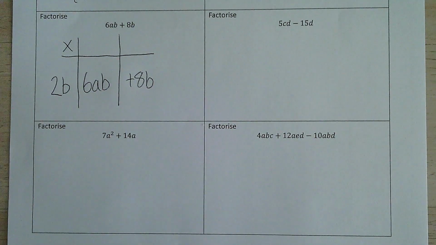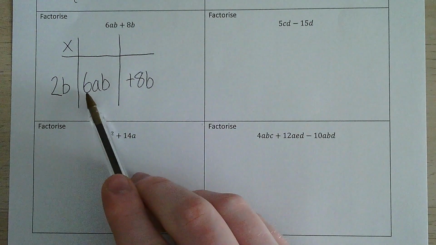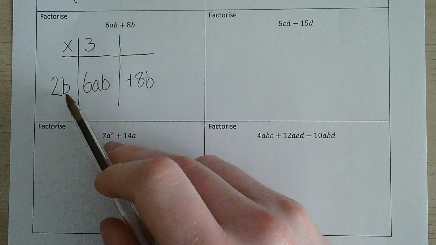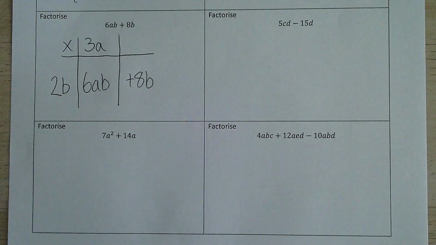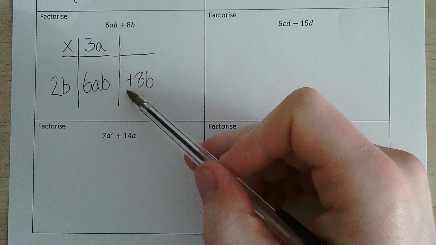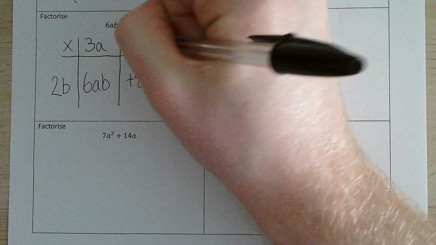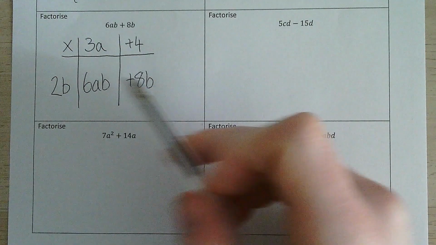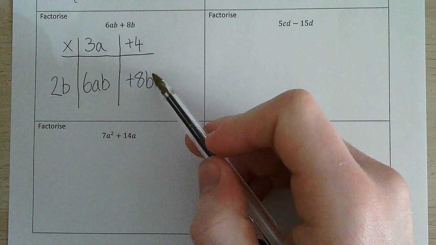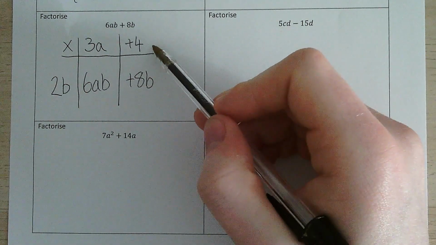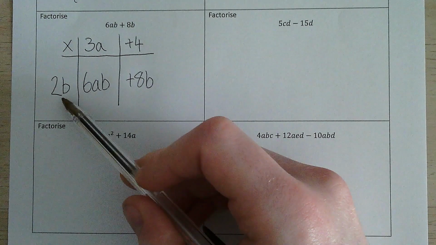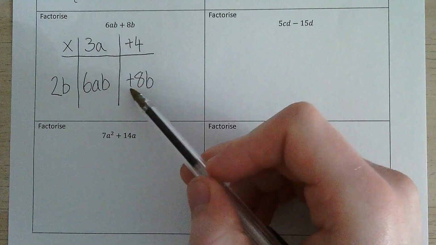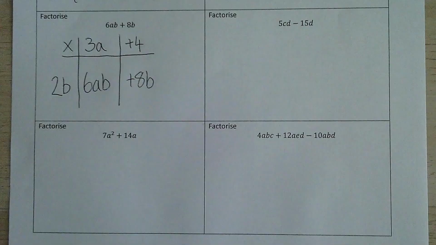Now we just do the division. We'll divide the numbers first, so 6 divided by 2 is 3, and ab divided by b will have the b's cancel each other out and leave us with just a. We'll then move on to the second term. Positive 8 divided by 2 is positive 4, and b divided by b is just 1, but that would give us 4 times 1, so we're just going to leave it as plus 4. We can check that's correct because positive 4 times 2b would multiply the numbers together to get positive 8, and then we'd just write the b afterwards.